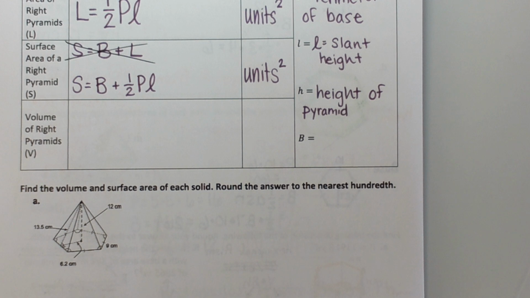Now, volume of a regular pyramid, also known as a right pyramid sometimes. The kind of fun thing about our pyramids is, if they have the same base, congruent bases to a prism, does this prism and this pyramid have the same size base and shape? Exactly the same? Perfect. And if they have the same height, would you say they have the same height?